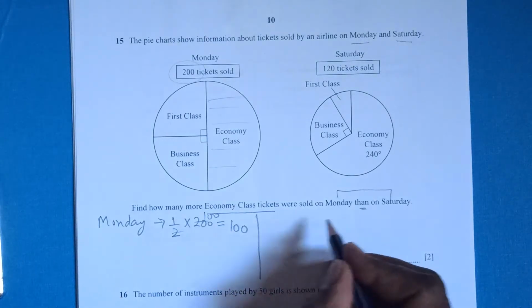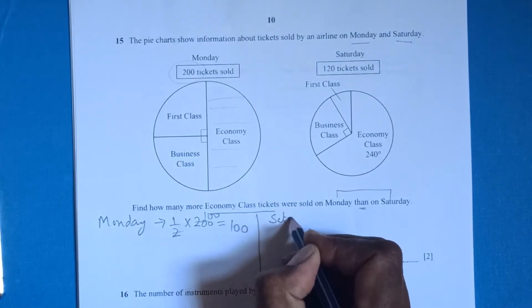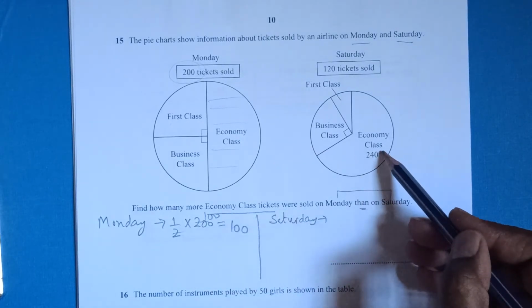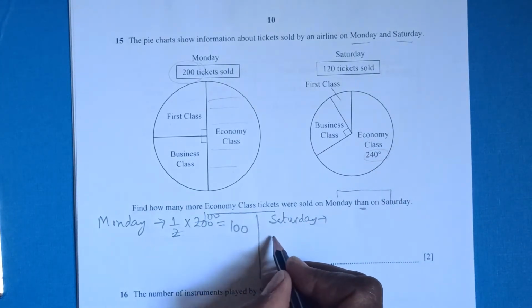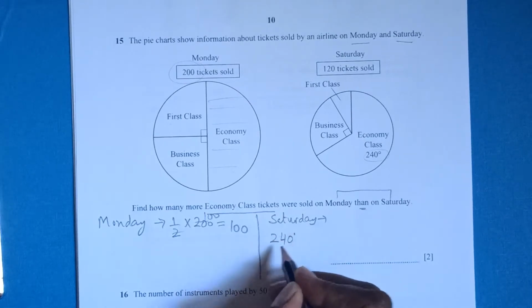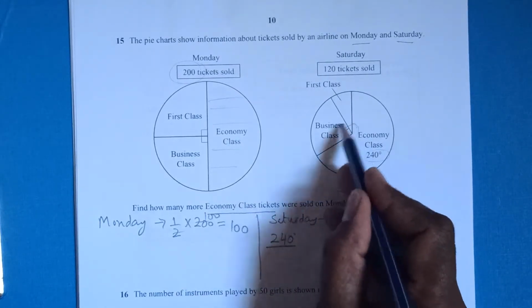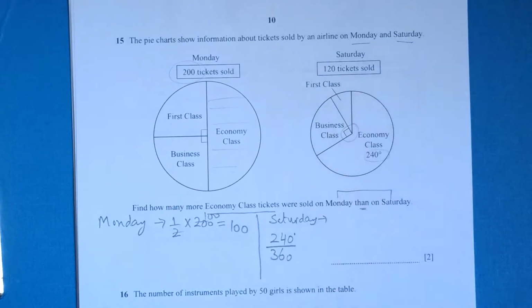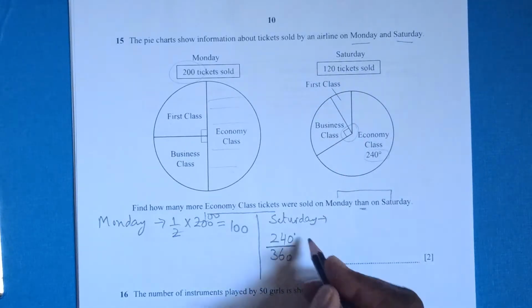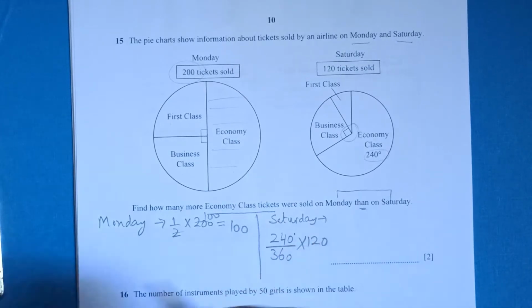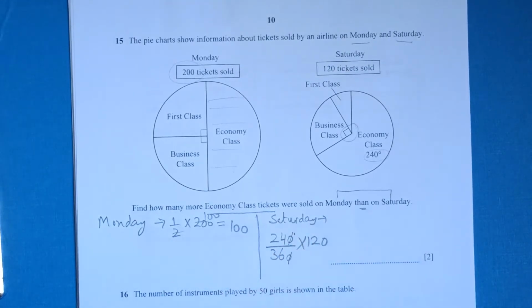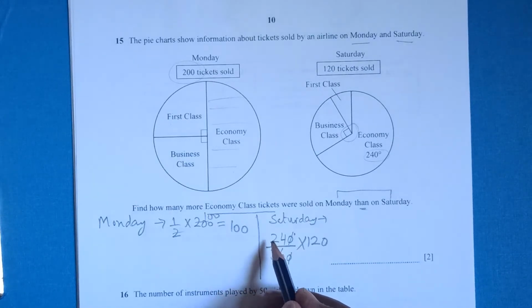So in this case here on Saturday, we are given this in degrees. So this 240 economy class, 240 is out of total, that is 360, and the total number of tickets sold is given as 120. So times 120. When you simplify this, 0 and 0, divide by 8, or you can directly use a calculator also.